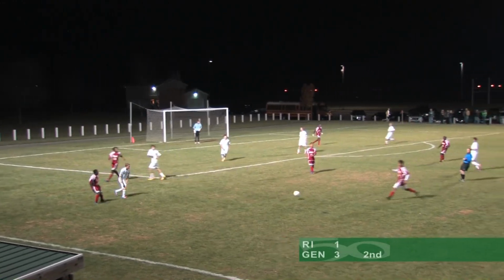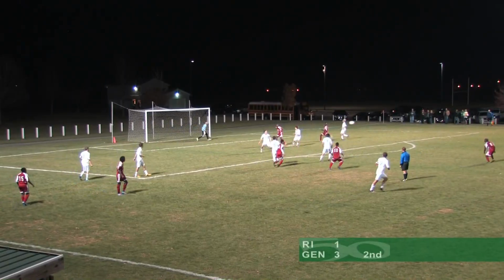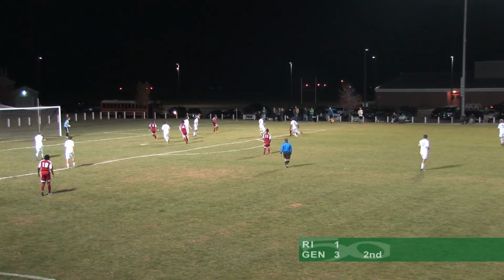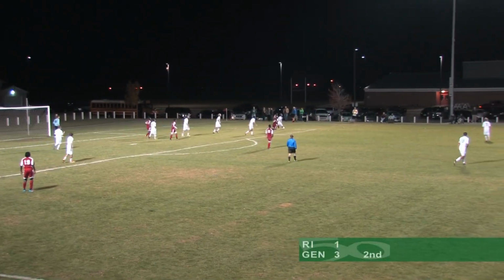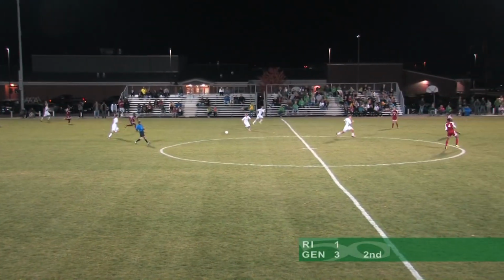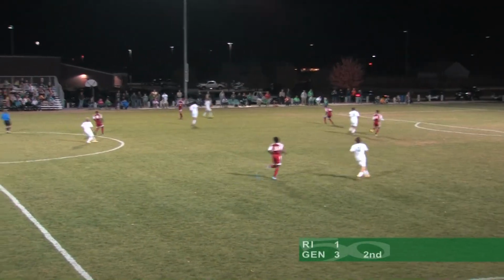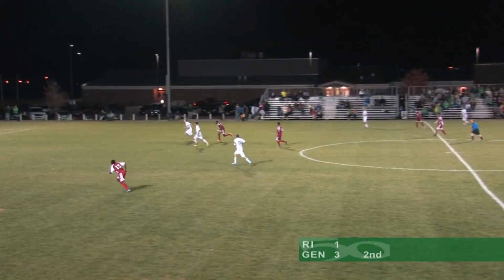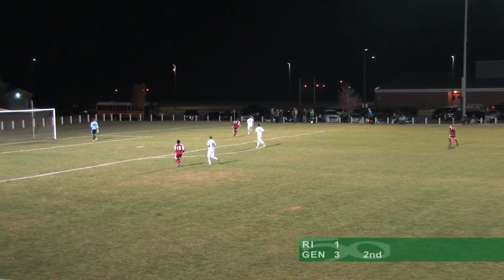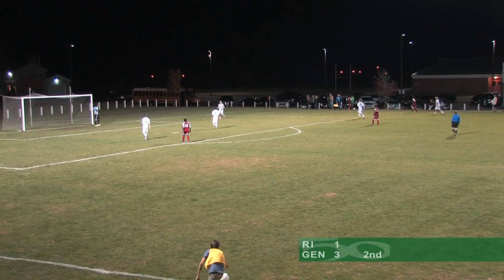Turnover, mistake made in our defensive third. Again, every time a Rock Island player makes a move against one player, there's always a Geneseo player right there to fill the gap. Played out by Geneseo. Rock Island throw.